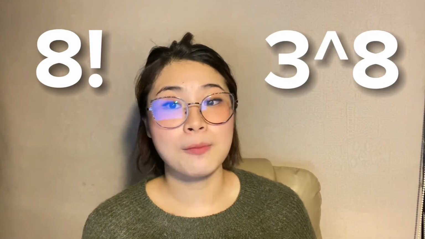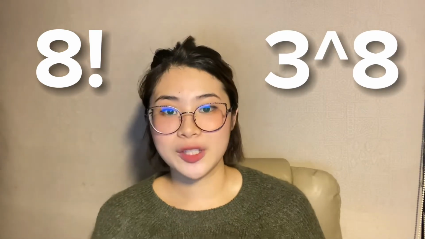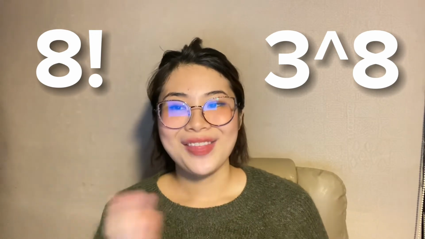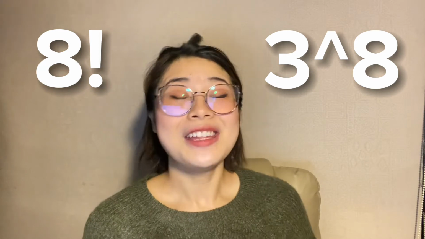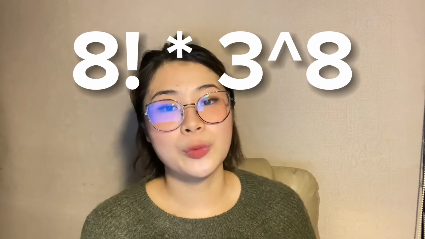Let's consider the corner cubies and the edge cubies. There are 8 corner cubies that can be permuted in 8 factorial ways. Furthermore, each permutation can be arranged in 3 orientations, allowing 3 raised to 8 possibilities for each permutation of the corner pieces. Therefore, the number of possible arrangements for the 8 corner pieces is 8 factorial times 3 raised to 8.